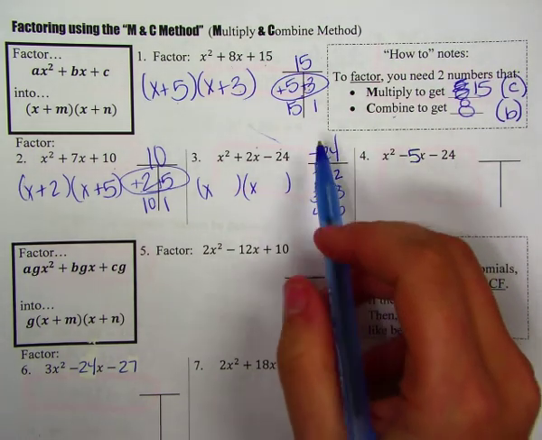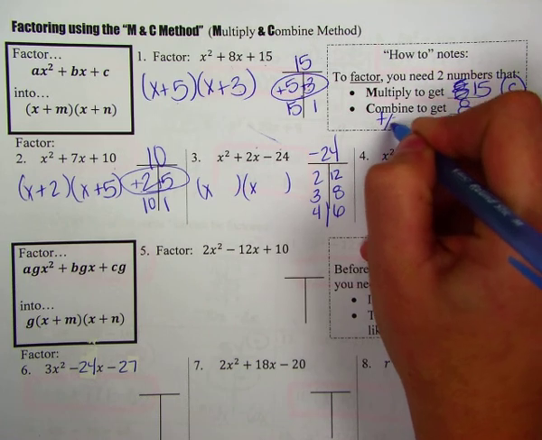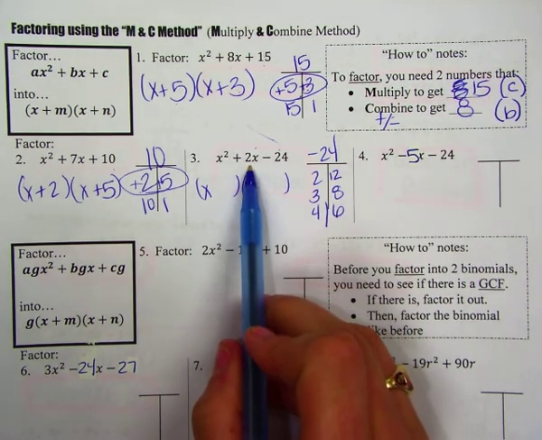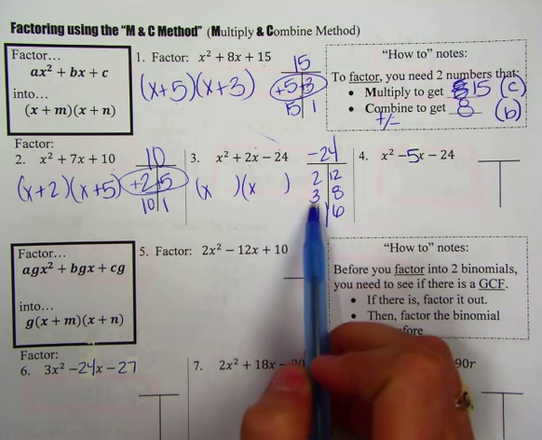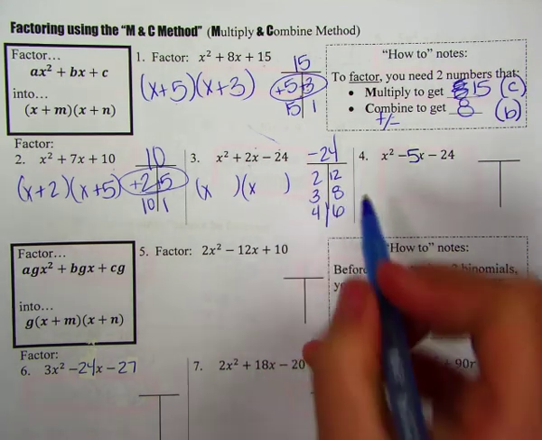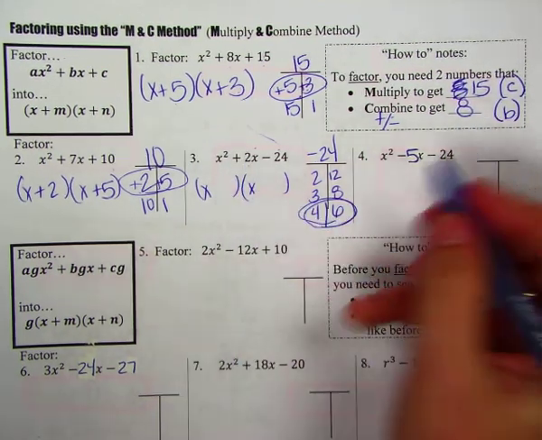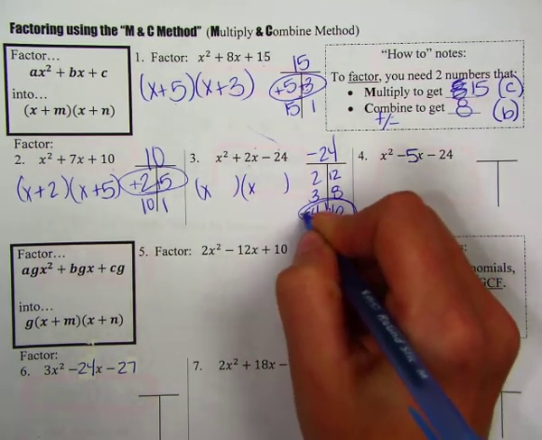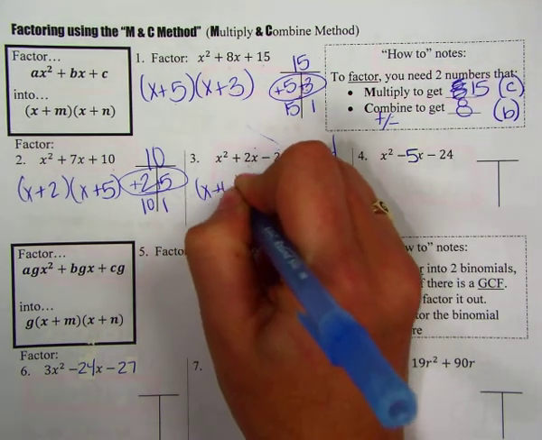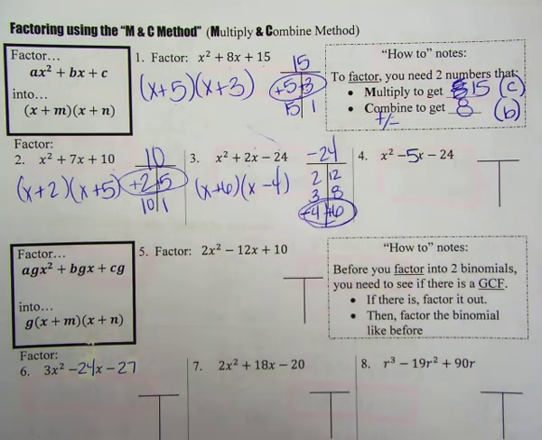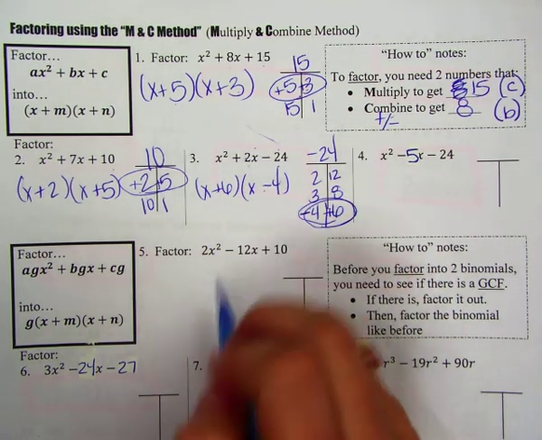And in this list, I want two numbers that combine, meaning add or subtract, to give me B, which is 2. I can't combine these to get 2. I can't combine these to get 2. But I can combine these to get 2. It's a positive 2, so it has to be positive 6 minus 4 will give me 2. And positive 6 times negative 4 is negative 24.